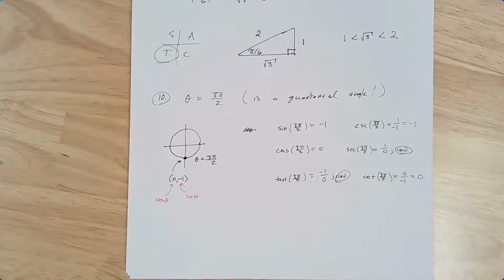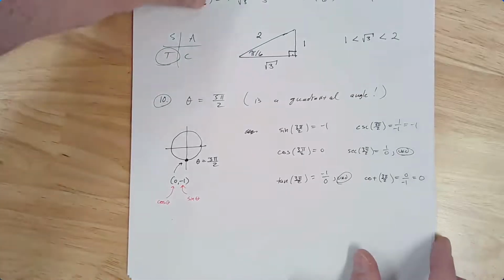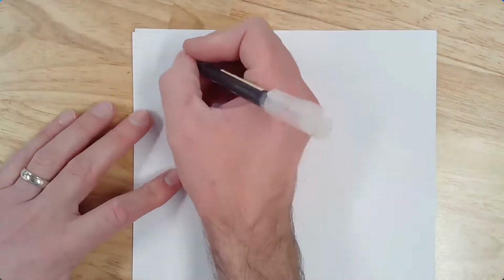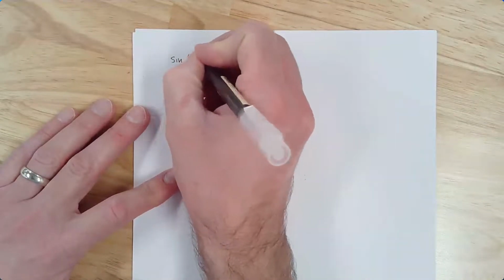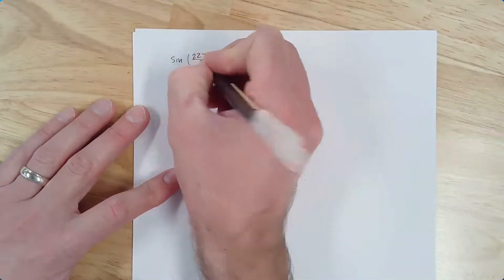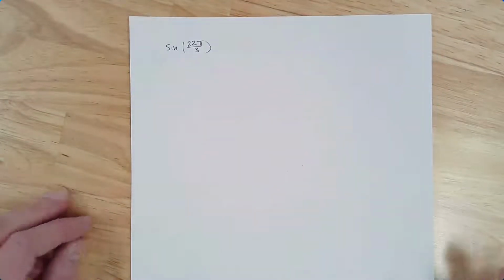Okay. Let's look at the next one. Another hyper extended angle here. Sine of 22 pi over 3. Okay, this one I feel like is a little misleading, because you might make the mistake of saying, well, it's a little more than 21 pi over 3.